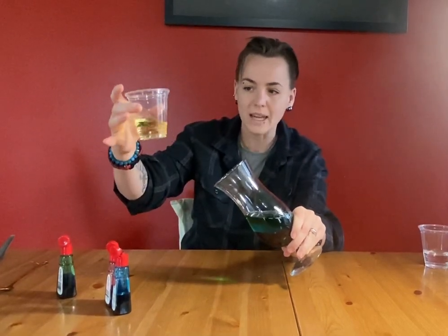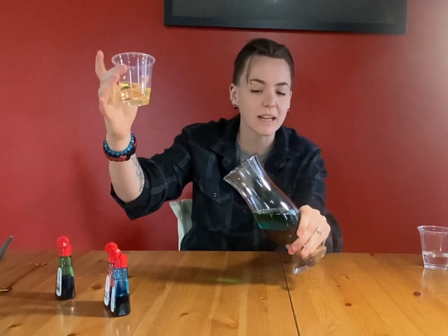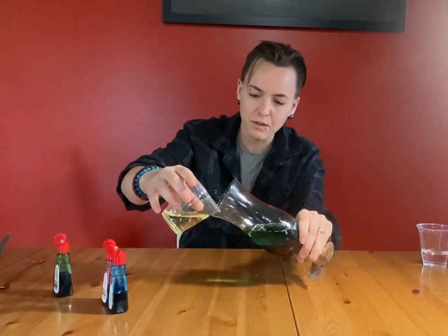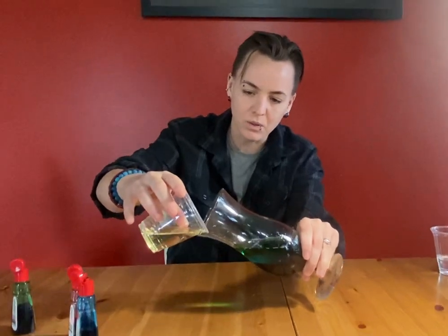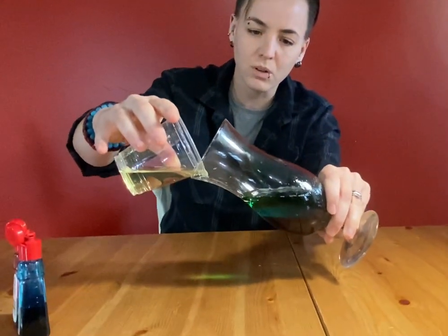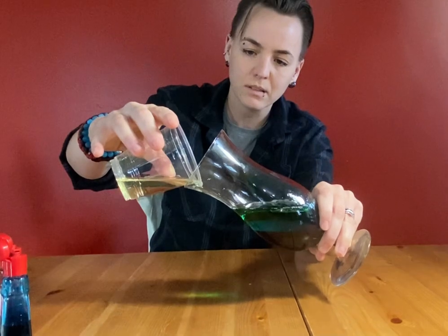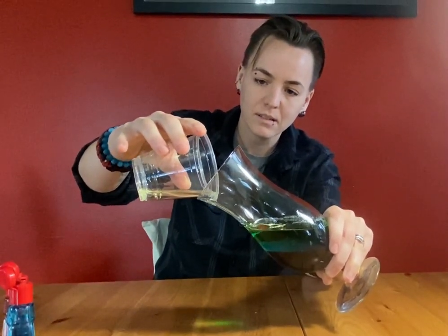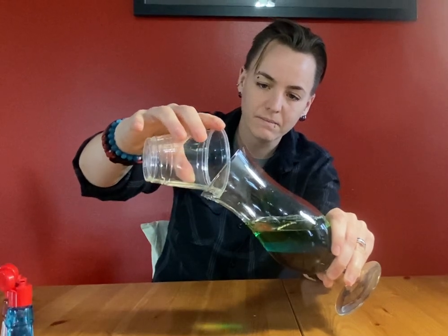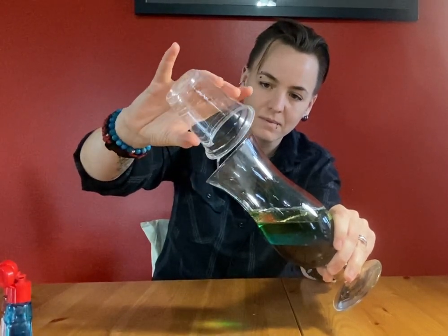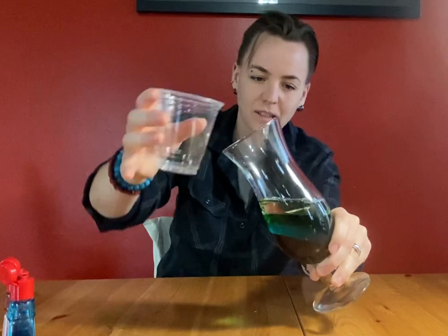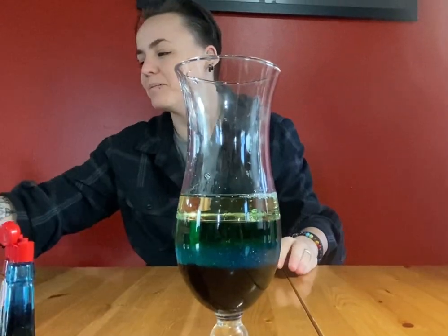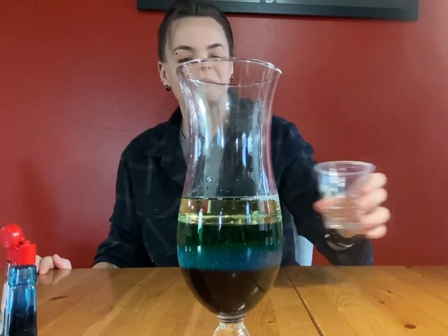So we can't do anything with it, but luckily canola oil is kind of yellow, so it sort of suits its purpose. So again, we're gonna tip this at a 45-degree angle, and we're going to slowly pour our oil in. Just like that. Just like that, okay?